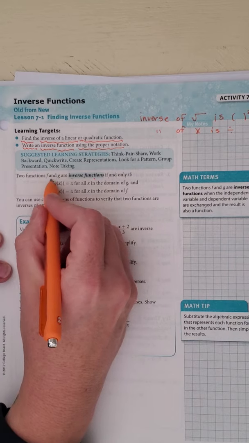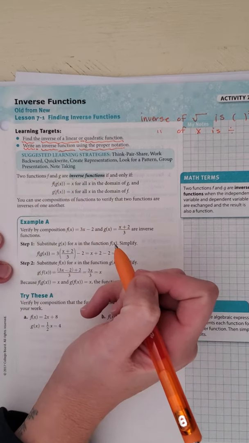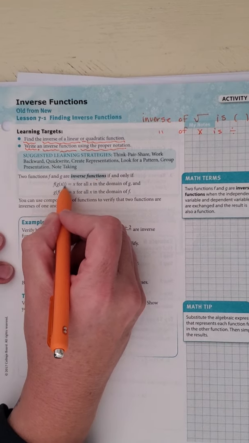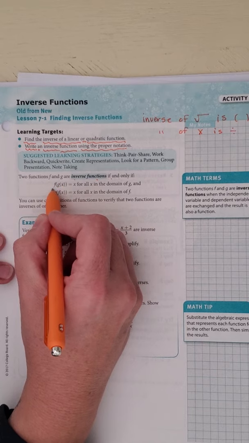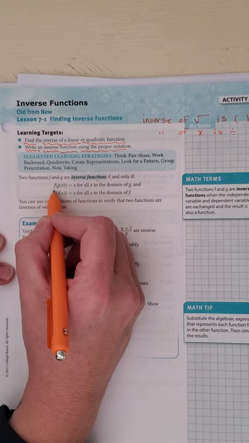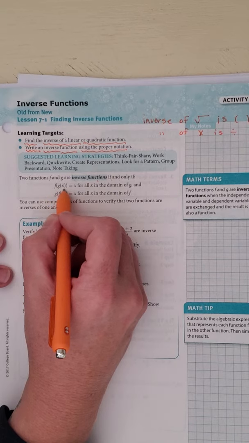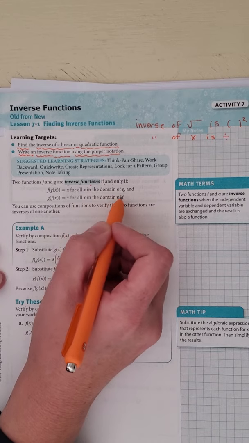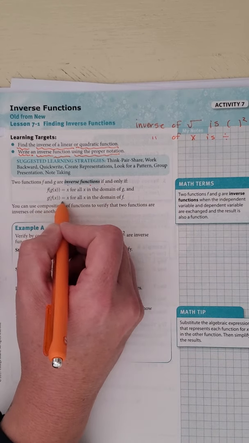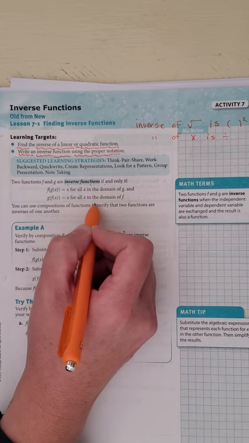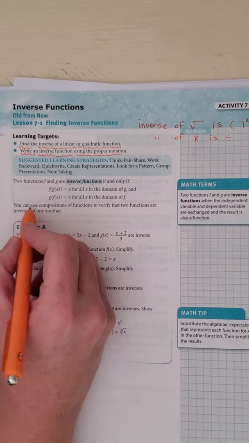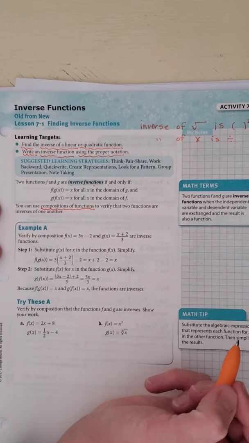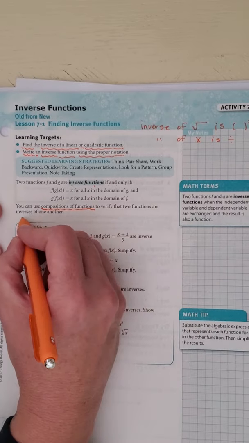This notation here is called a composition of functions, and we've done that back in Math 2. Basically what this means is I'm going to take g of x and substitute it into f of x. So it says f of g of x is equal to x for all x in the domain of g, and g of f of x is equal to x for all x in the domain of f. And so this right here says you can use compositions of functions to verify that two functions are inverses of one another.